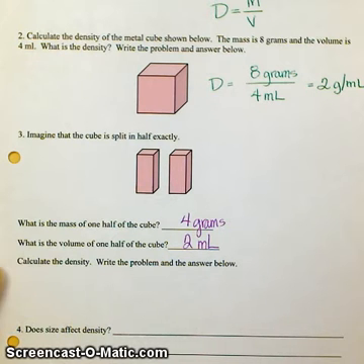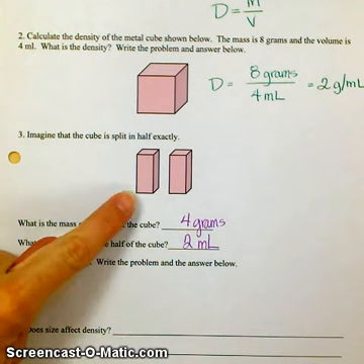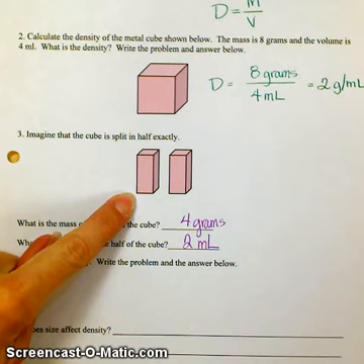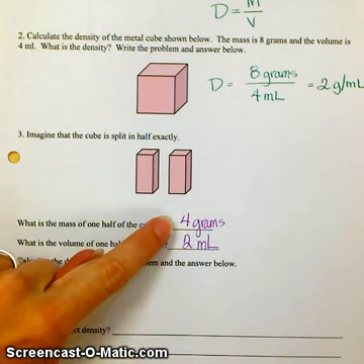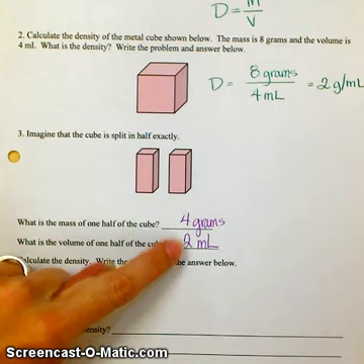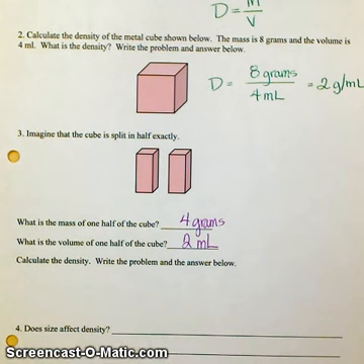Okay, so if I calculate the density of half the cube, then I'm taking half the mass and dividing it by half the volume. But half divided by half, 4 divided by 2, gives me the same density. It's still the same density, which should make sense because it's still the same substance. Okay? So on number 4, does size affect density?